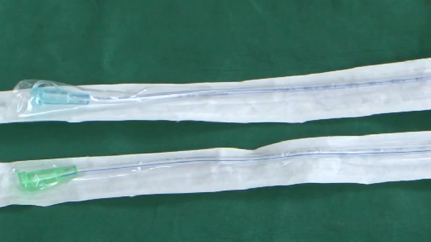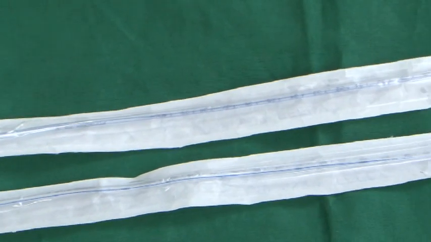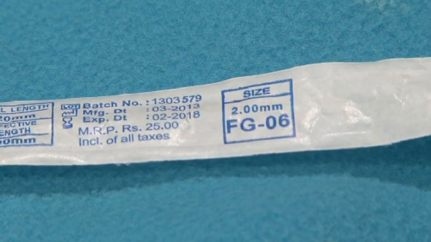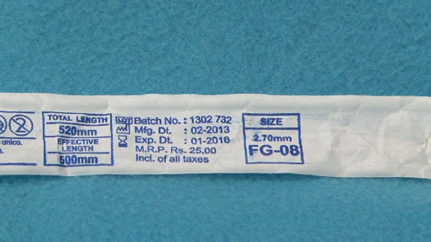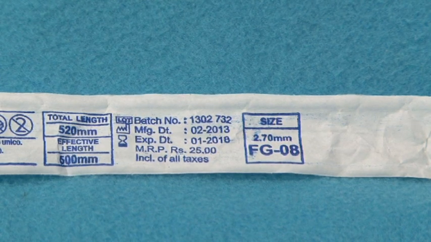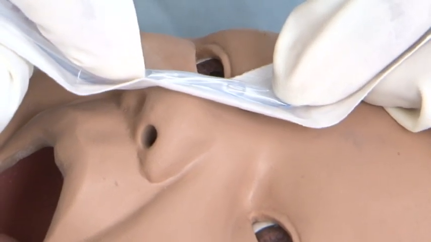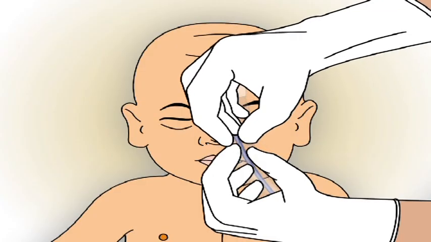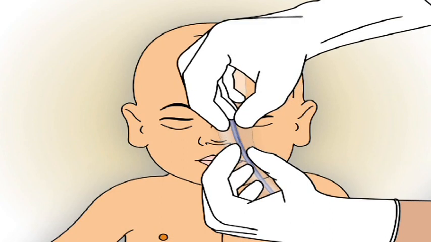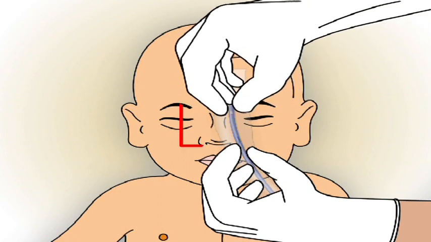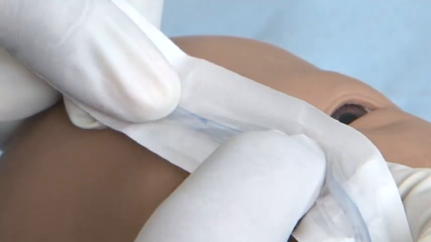Nasal catheter. Use appropriate size of catheter. 6 French for a small baby and 8 French for a big baby. Measure the distance without opening the protective covering from the nostril to the inner margin of the eyebrow, and note the graduated mark on the tube.